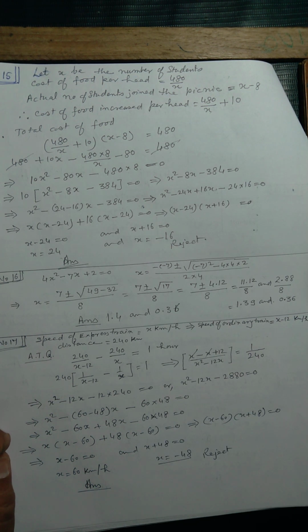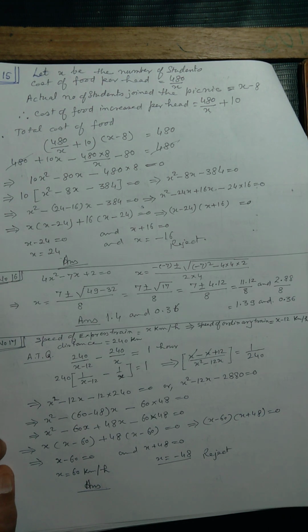Now proceed to question number 17. Question 17 states that the speed of an express train is x km per hour and the speed of an ordinary train is 12 km per hour less than that of the express train. If the ordinary train takes 1 hour longer than the express train to cover the distance of 240 km, find the speed of the express train.